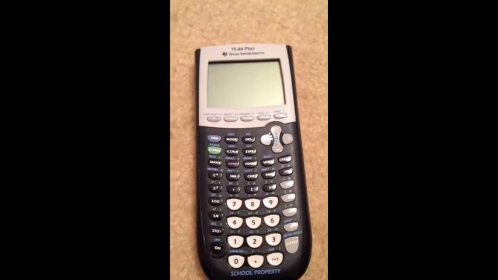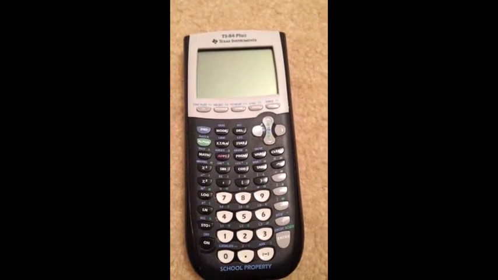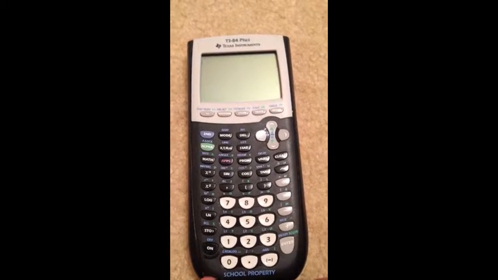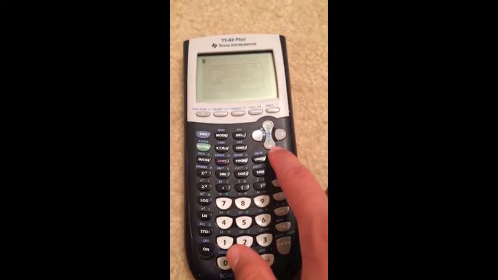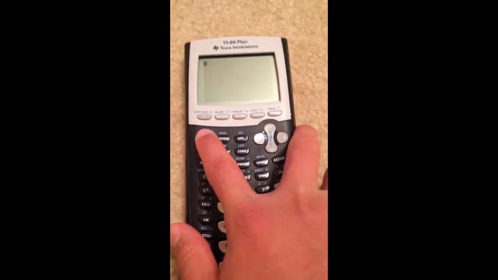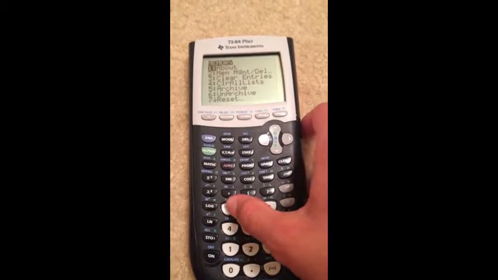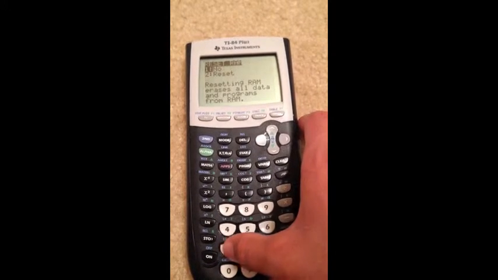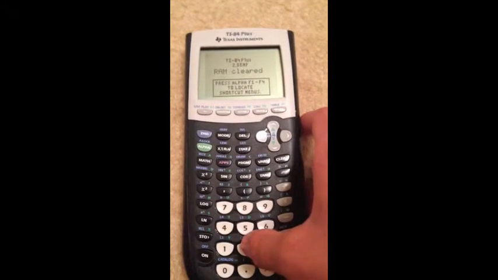There is more than one way to polar graph using your calculator. Today I will show you how to polar graph on the TI-84 Plus calculator. First, you want to turn on your calculator, then clear it and reset it. So second, mem, go to 7, choose 1 for all RAM, then 2 to reset it completely. Now your calculator is cleared.